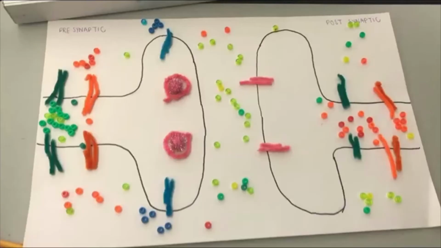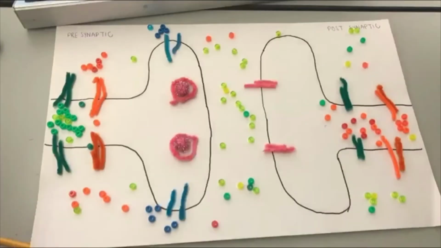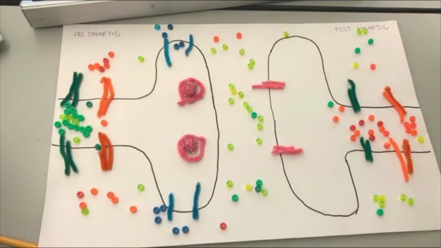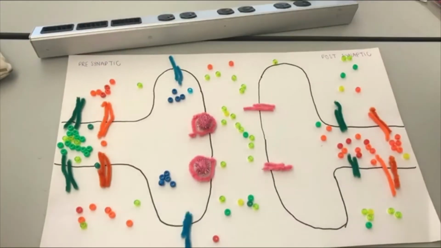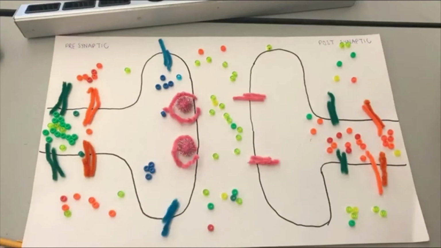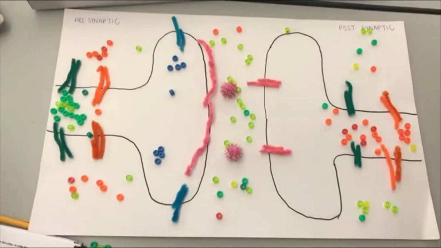In the neuron, voltage-gated calcium channels are only found in presynaptic terminals. Activation of voltage-gated calcium channels allows the movement of calcium into the cell. Calcium triggers the release of stored acetylcholine from vesicles in the presynaptic cell.